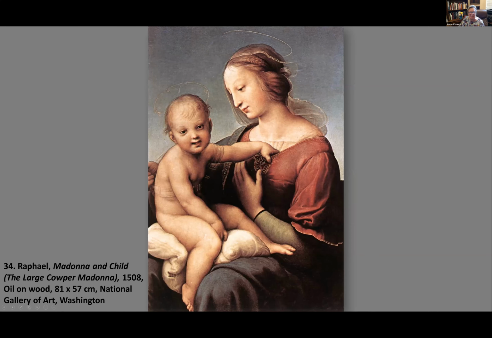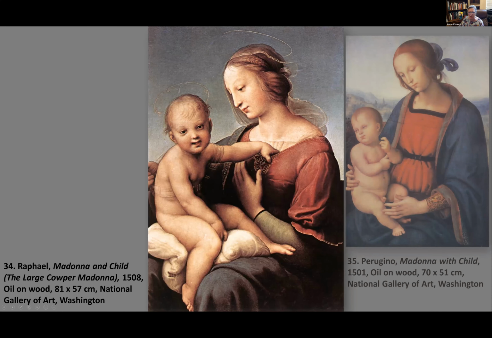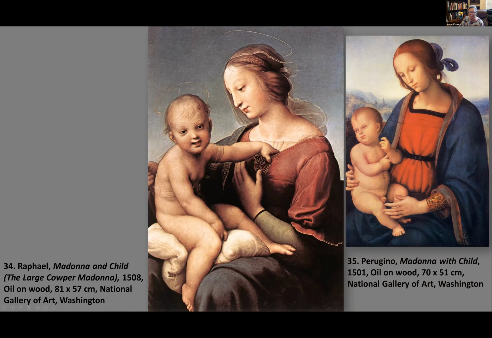And here we still see some influence of Perugino. But again, we have a kind of grace and an expression that are unique to Raphael.